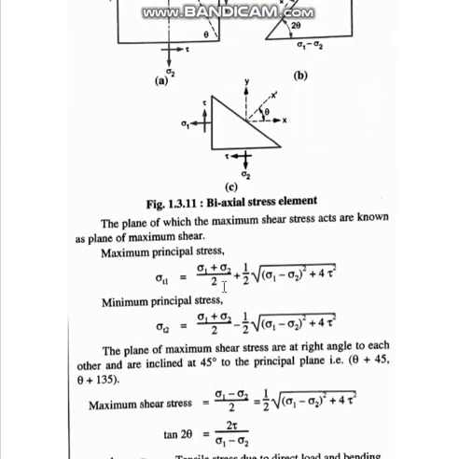So the formula is: sigma 1 plus sigma 2 by 2, plus half of square root of sigma 1 minus sigma 2 squared plus 4 tau squared. This is the maximum principal stress formula. You should remember this formula. How it is derived is out of the scope of this course. We are not going to derive it, and nobody is going to ask how you derived it.